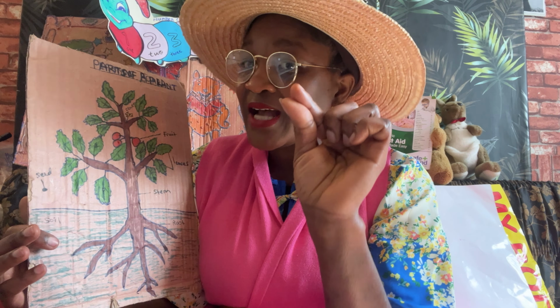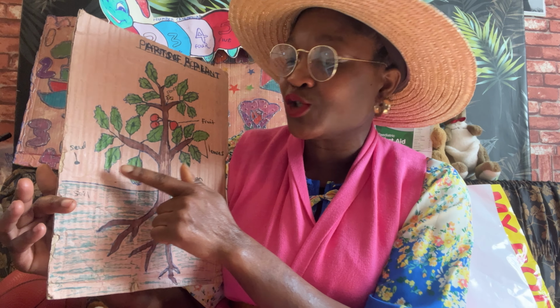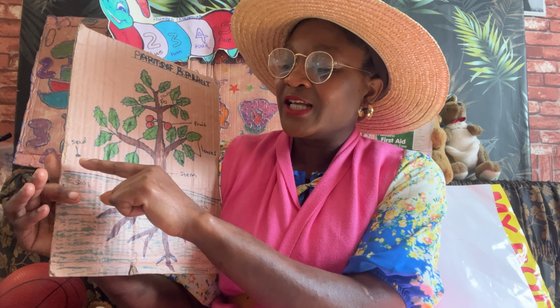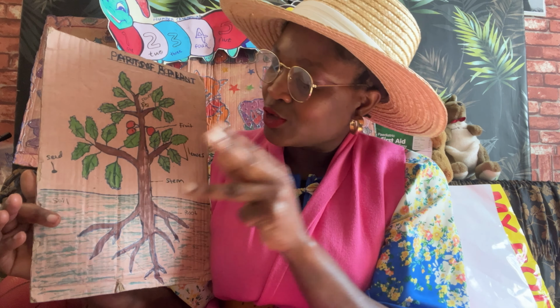This life cycle of plants starts with a seed, a tiny seed, as demonstrated in the picture. You stick the seed in soil. And we said plants need what? Soil, the right condition, water, and sunlight to grow.